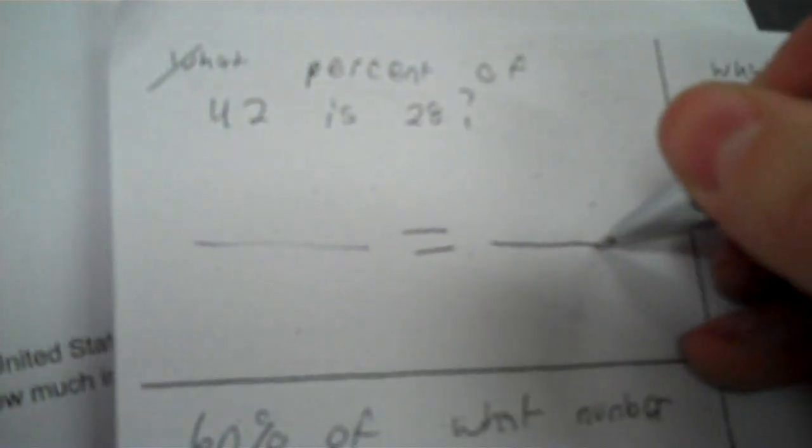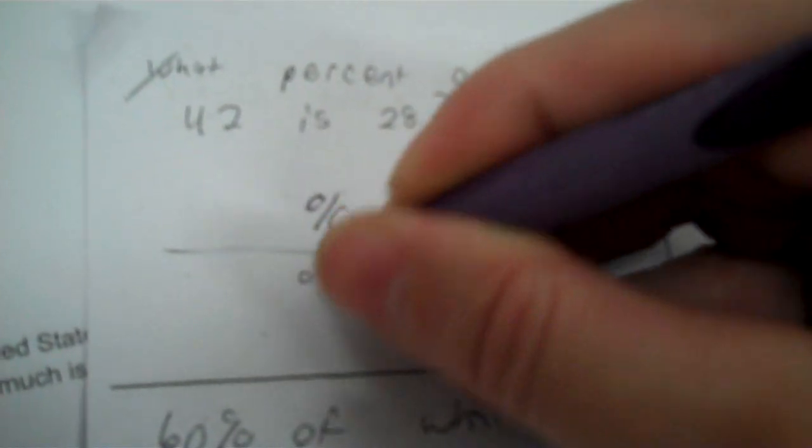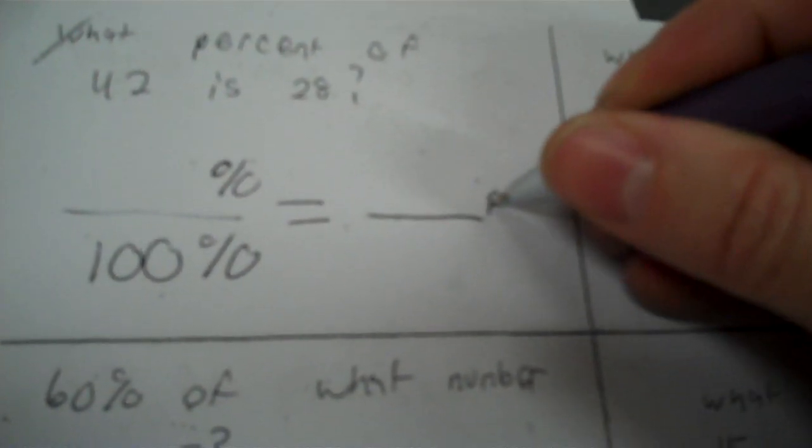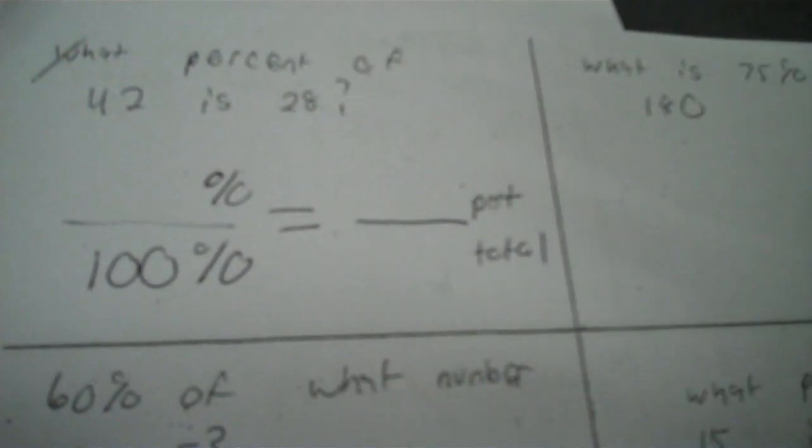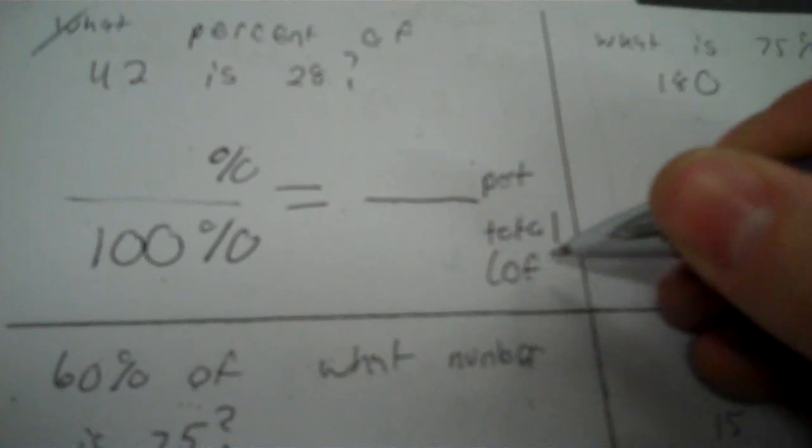Okay, if we're going to do some percents, I had these in middle school, but we're going to do it a little bit different way. It says, what percent of 42 is 28? You're actually going to use a proportion here to solve this. Remember, proportions are two equal ratios because a percent is a ratio. So here's my percent ratio. Even though it's not in the problem, you're going to put 100%. Over on this side, you're going to put part over total every time today.